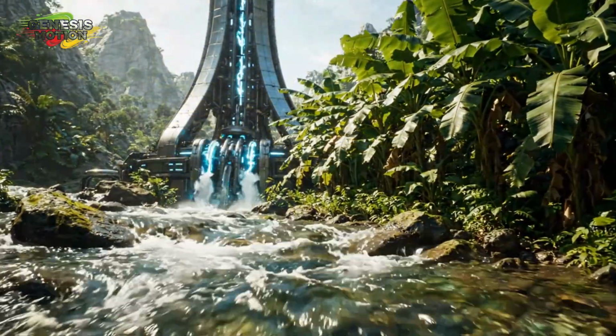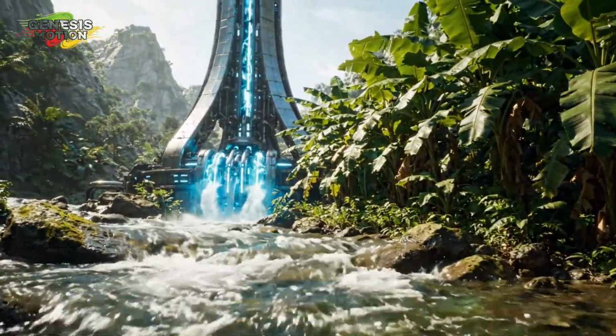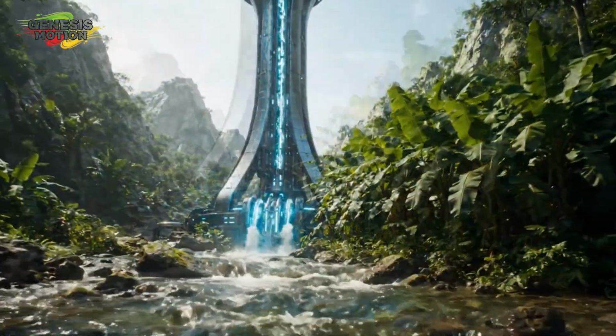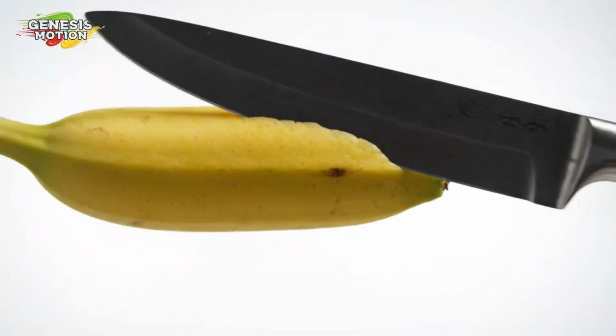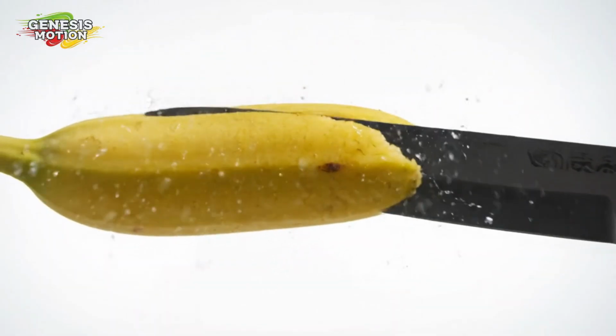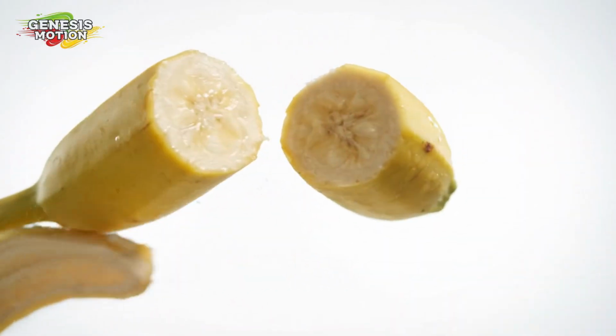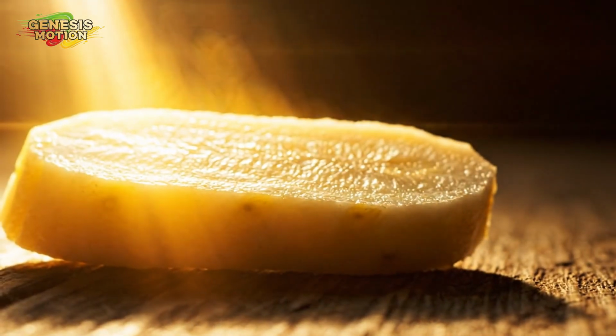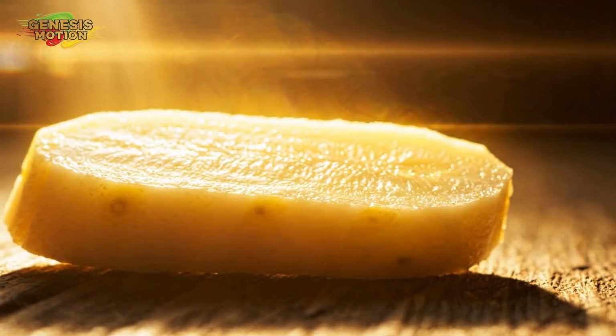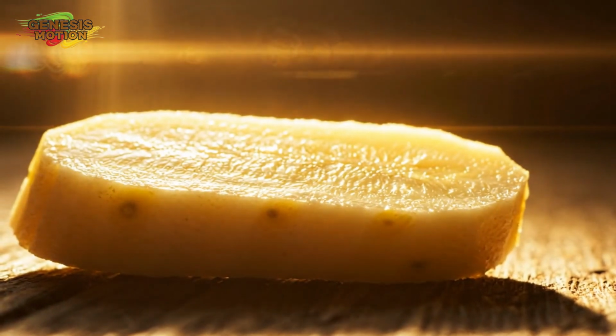The resource source. Water energy feeding the tower. Precision cut. The final surgical act of the process. Golden energy. The captured light converted into edible fuel.